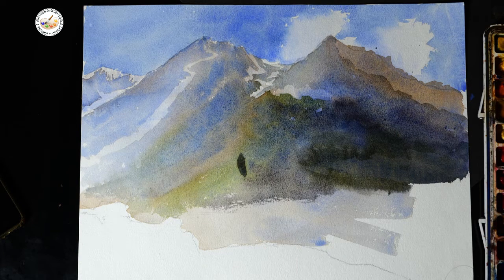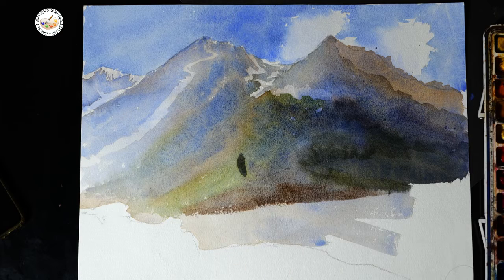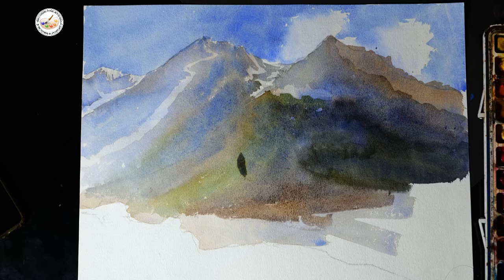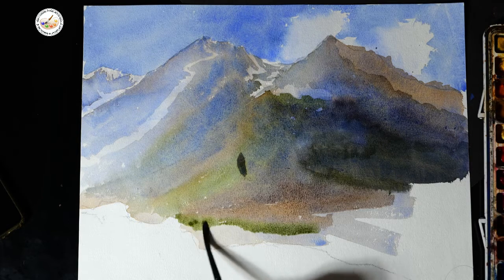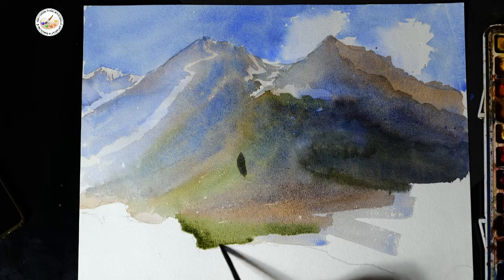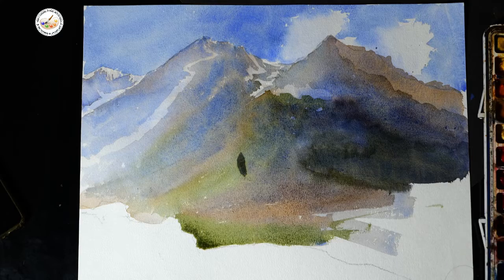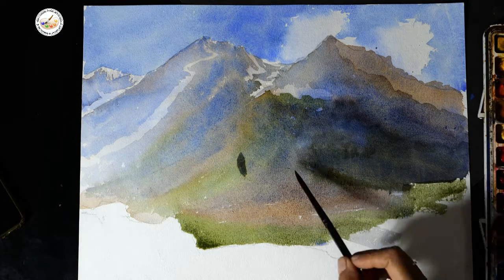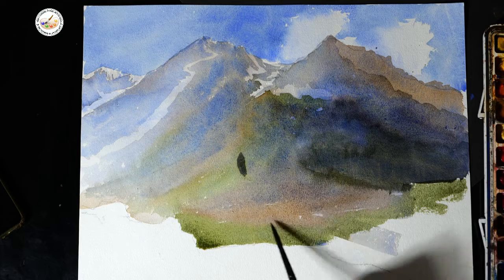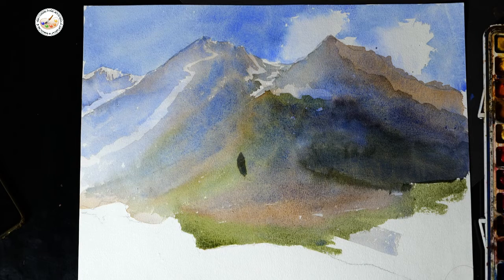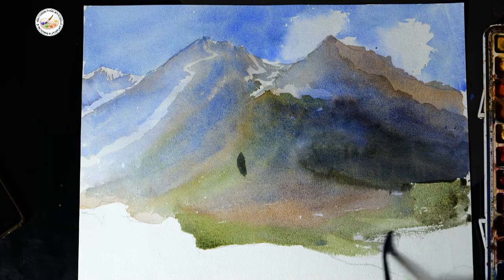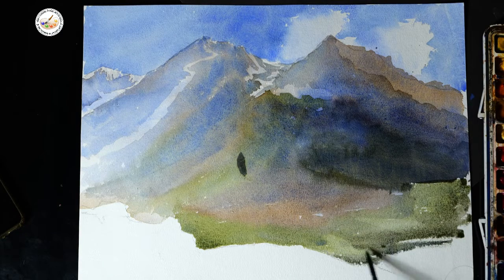We came to the valley, and the valley also becomes a little brownish, grayish, greenish. So add the color, add the variation, and keep moving forward.